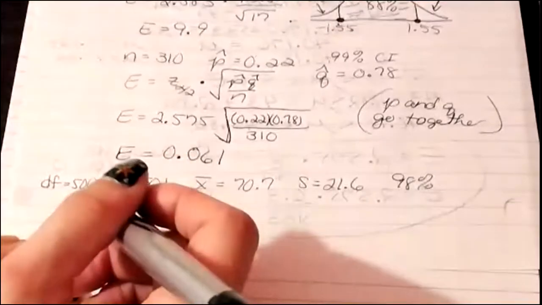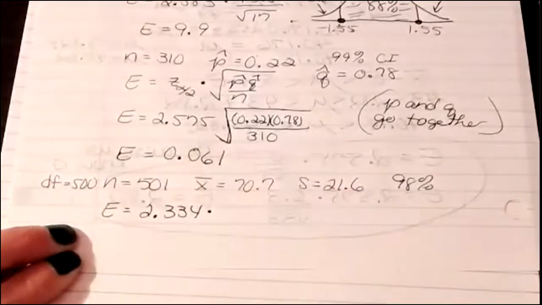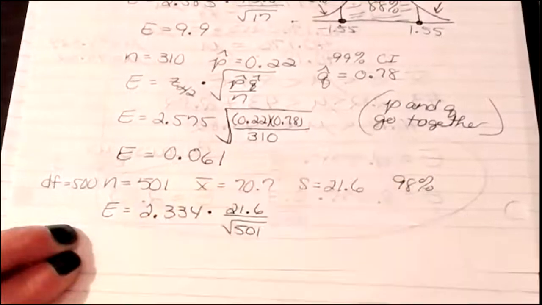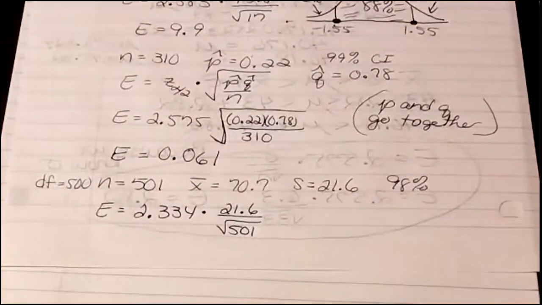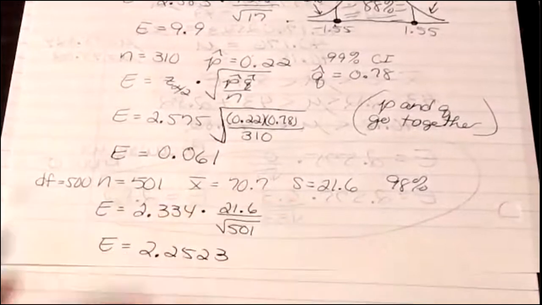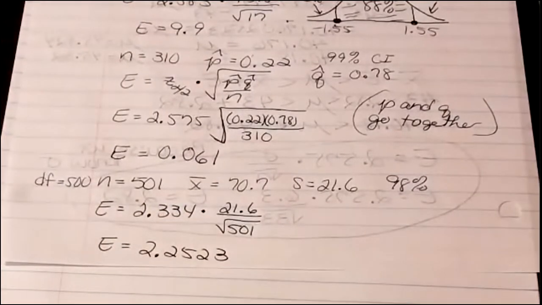So our T in this case is 2.334 times our standard deviation, which was 21.6, divided by the square root of n, and n in this case is 501. So we're calculating the error first. 2.334 times 21.6 divided by the square root of 501. So that gives me an error of 2.2523.